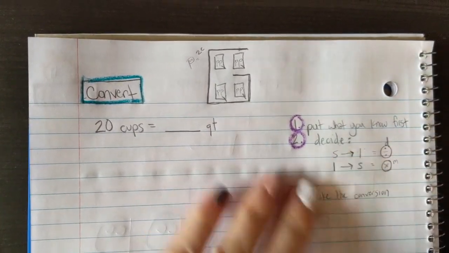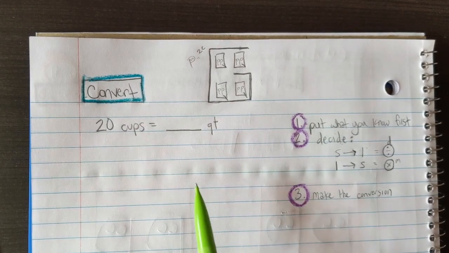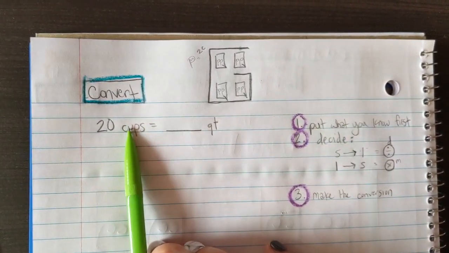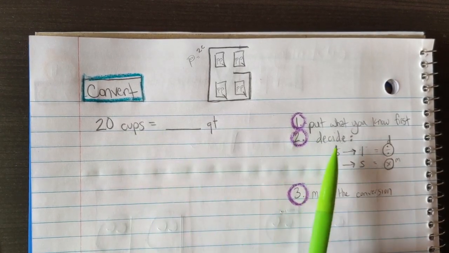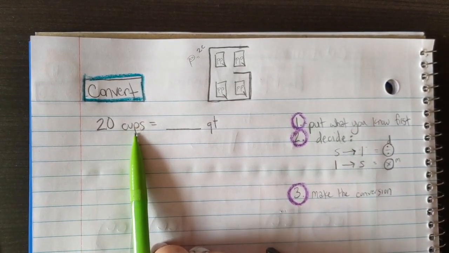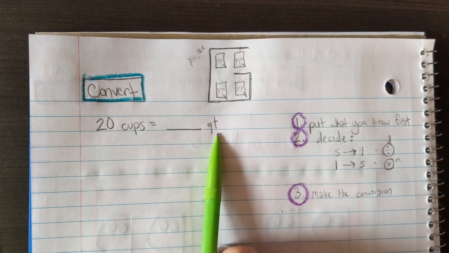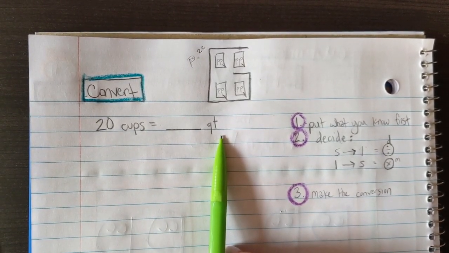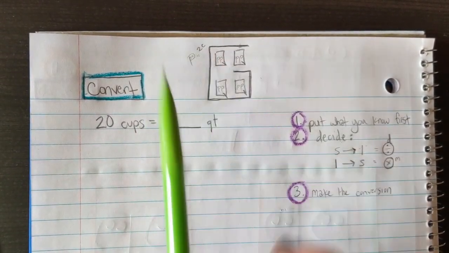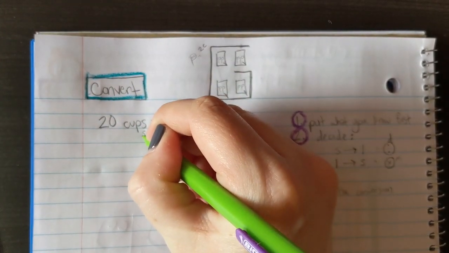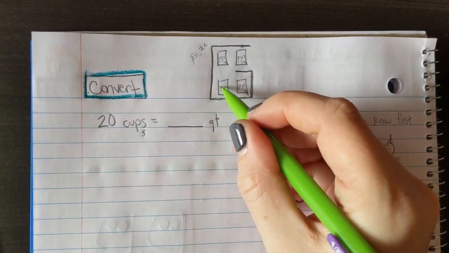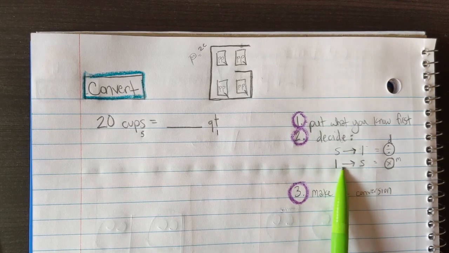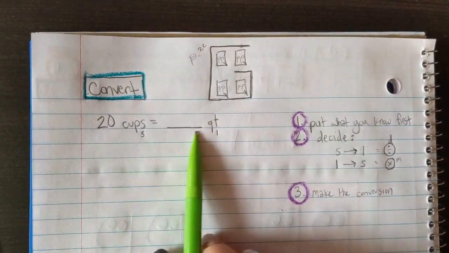All right, so there's 3 steps. Let's just quickly show how we do that. So I first have to put what I know first, and it's already there. I have what is known first. I have to decide, is cups going from something small to something larger, like quarts, or is it going from something larger to something smaller? So you just got to think about your house for a minute. The cups are like the smallest things on there. So it's definitely going from something small into quarts, the quarts are the windows, into something large. So we are doing this one, small to large.